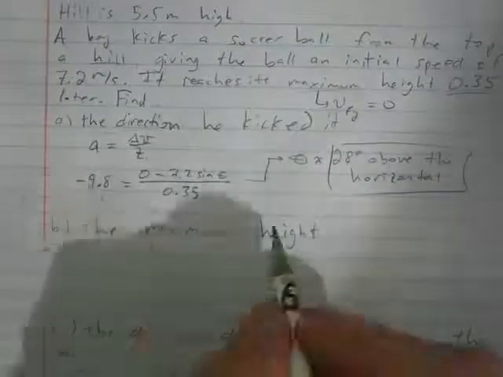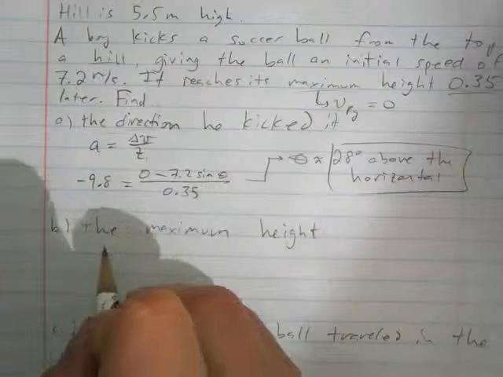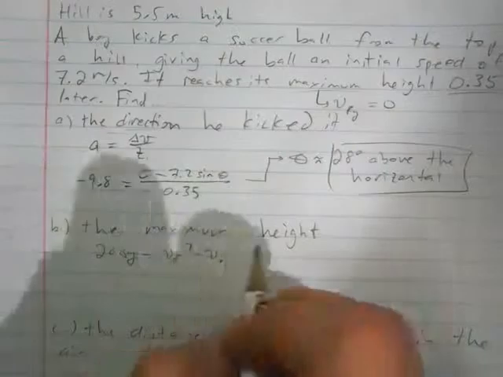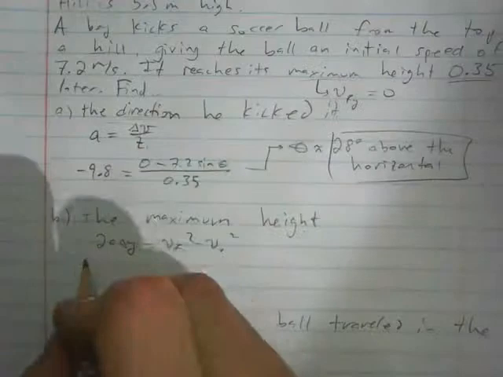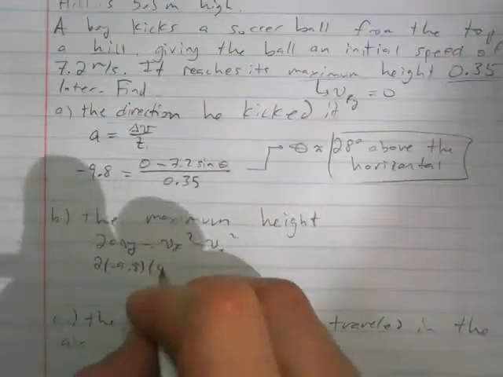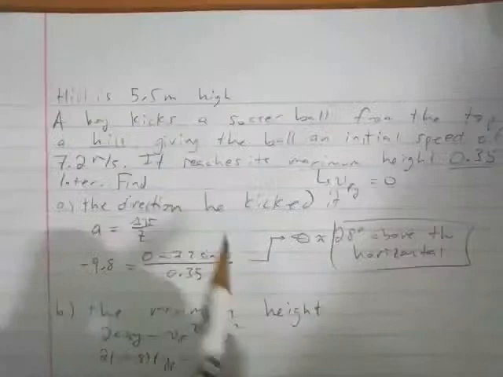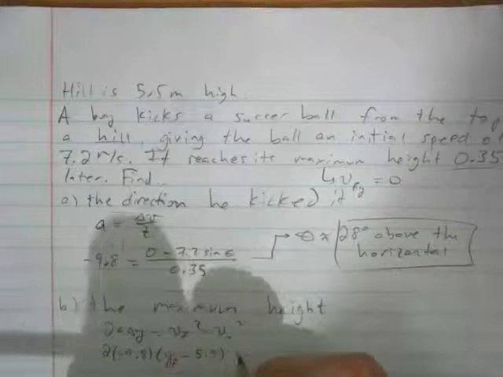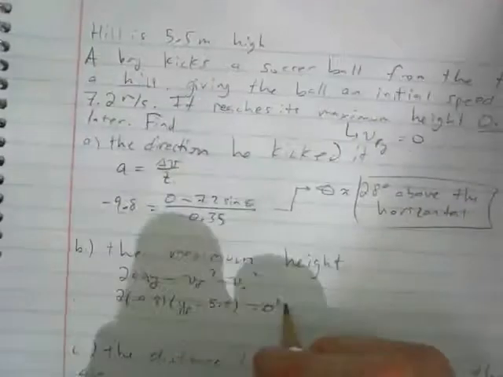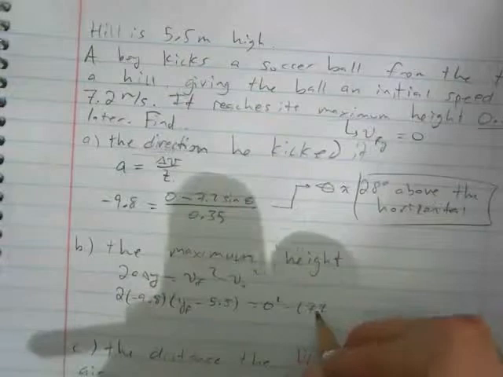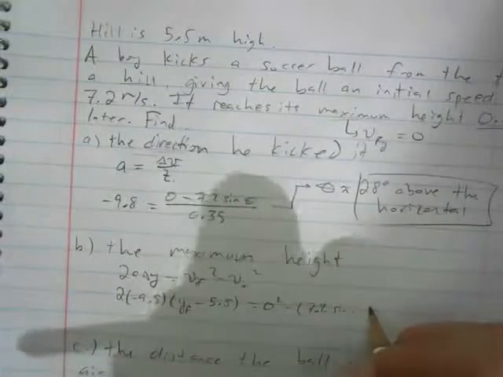So if we want to find the maximum height, the simplest way to do this is to use the time independent equation. We have all these values. Acceleration is 9.8 meters per second squared downward. Delta y is y final minus y initial, which I have now given you is 5.5. At maximum height, the velocity is 0, and our initial velocity is 7.2 sine of 28 whatever.